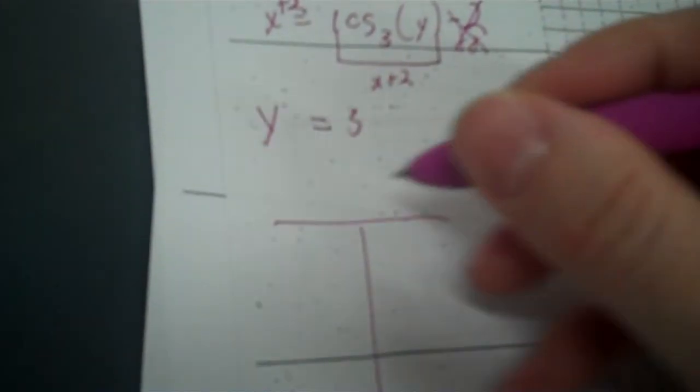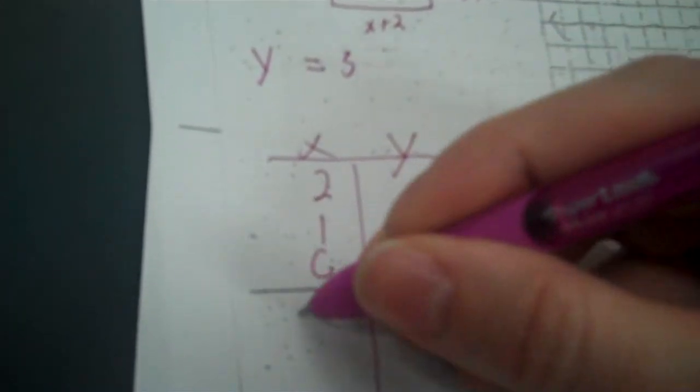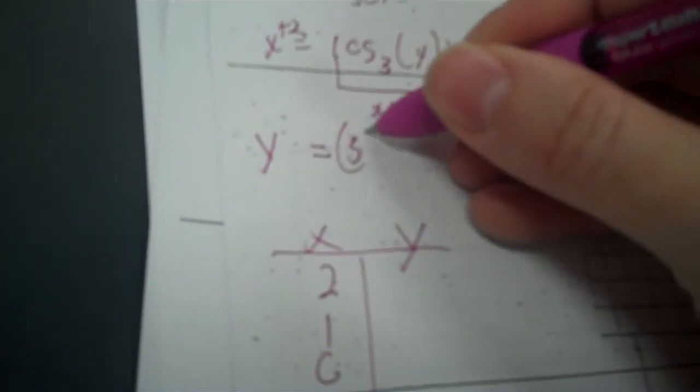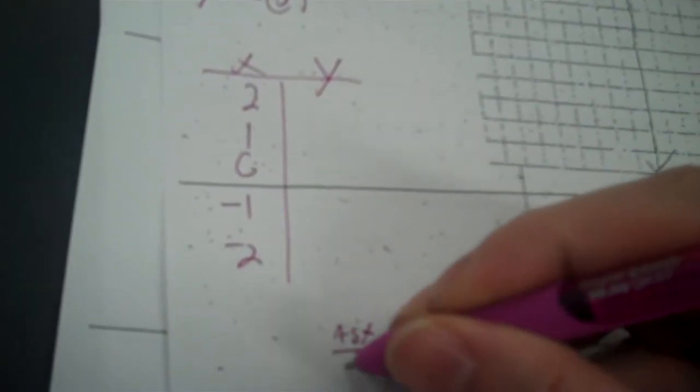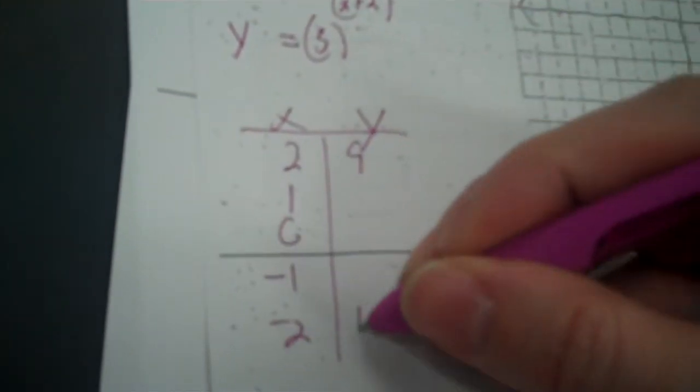Okay, now I think everything's pretty much good to graph because the y is by itself. Or not graph, make a table for it, I should say. So again, same as the last one. Okay, 3 to the second, and there's that deal of the asymptote, y equals 0. So 3 to the second's 9, that'd be 1/9. 3 to the first is 3, 1/3. 3 to the 0 is 1.